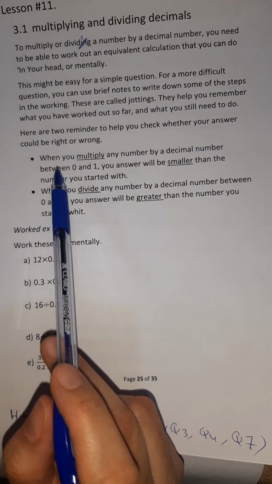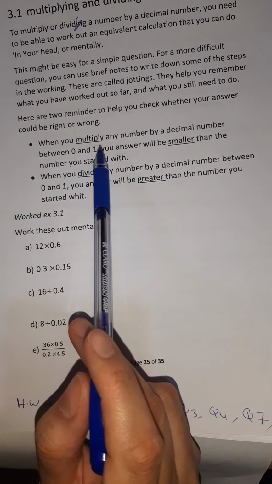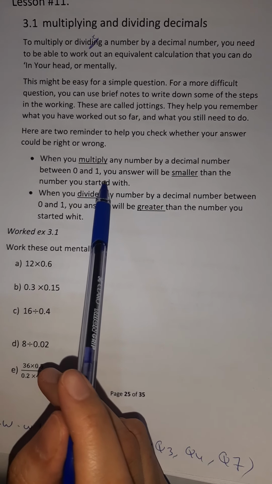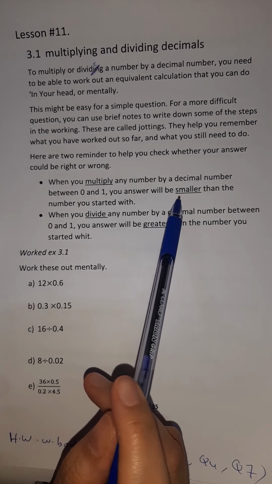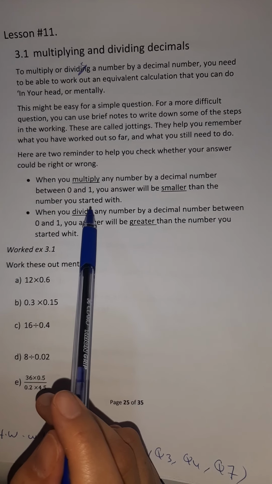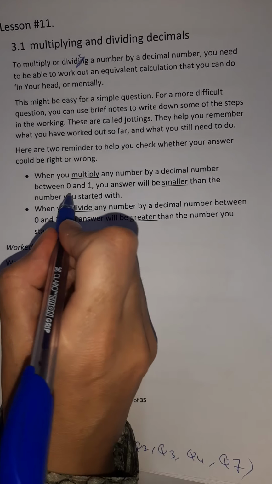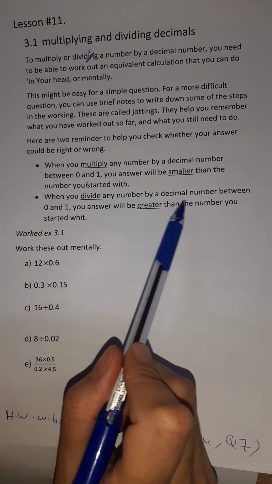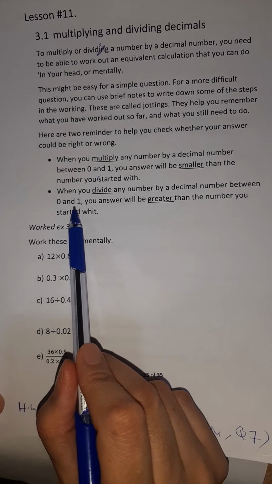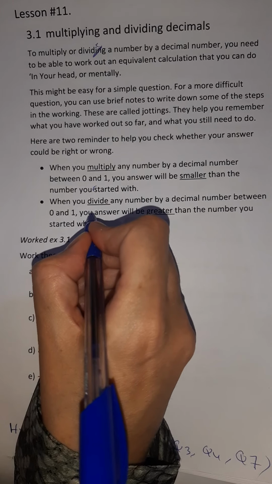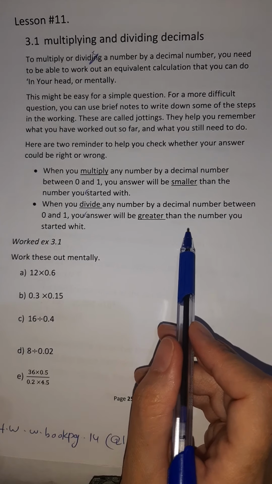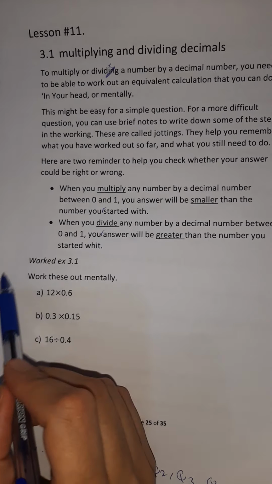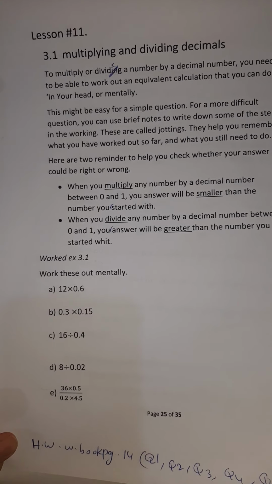Here are two reminders to help you check whether your answer could be right or wrong. The first one: when you multiply any number by a decimal number between 0 and 1, your answer will be smaller than the number you started with. And when you divide any number by a decimal number between 0 and 1, your answer will be greater than the number you started with. Now you will see these notes by using the following example.